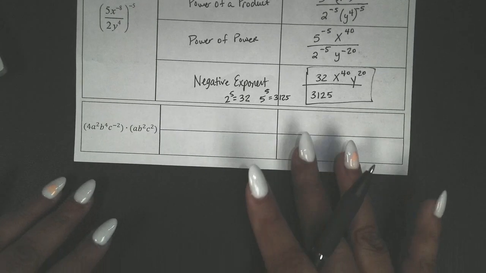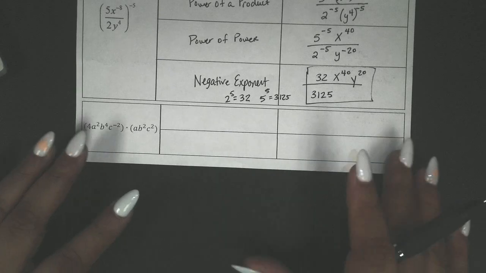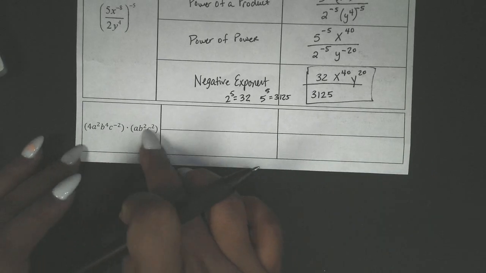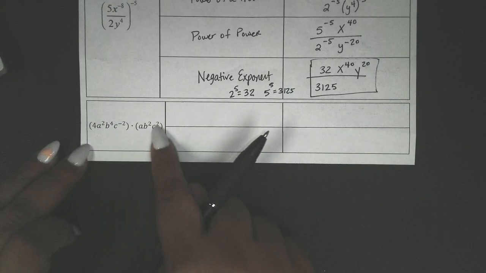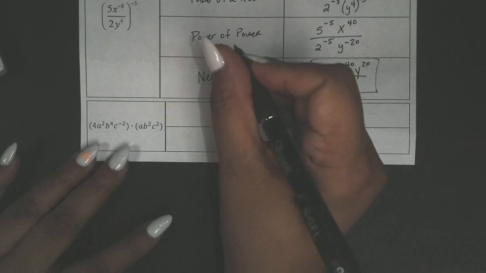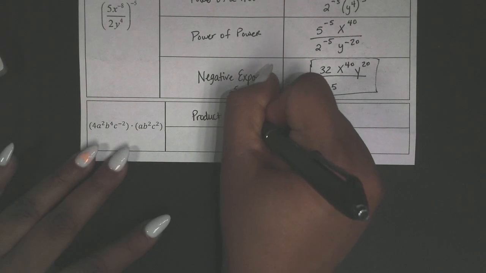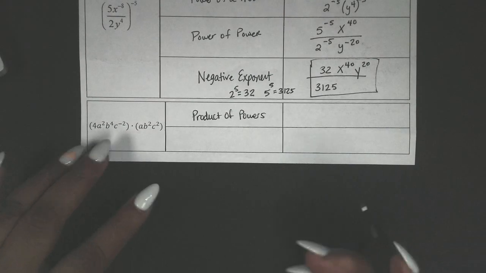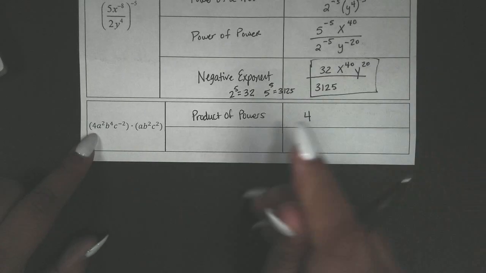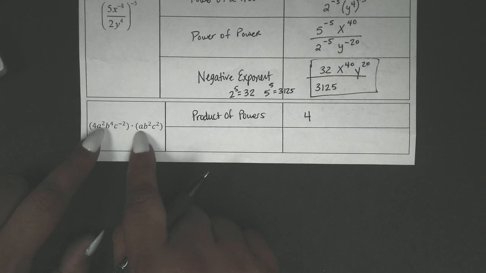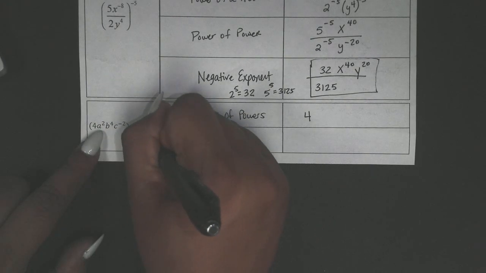All right, last one. We have not used that zero exponent yet, so this is going to be the problem with that zero exponent. But you don't see it yet. All I see is that I am multiplying a lot of things together, so that's called a product of powers. So coefficients first. 4 times 1 is 4. Now look at our a's. We have a squared times a to the 1, which is a to the 3rd power.